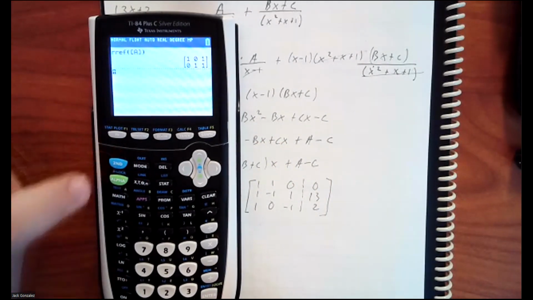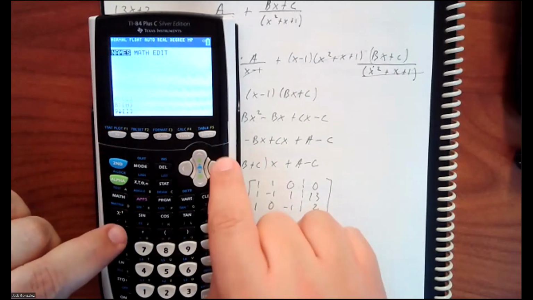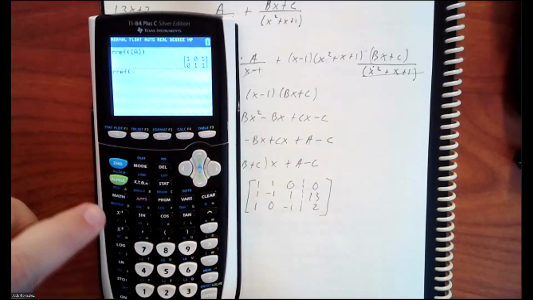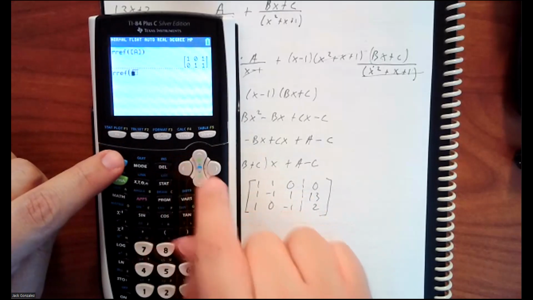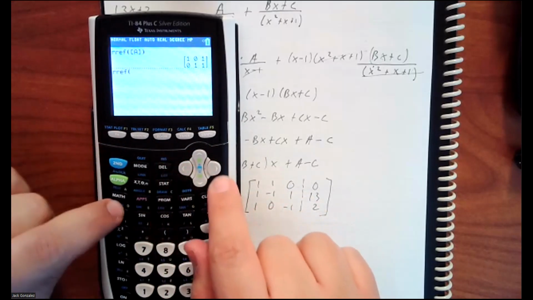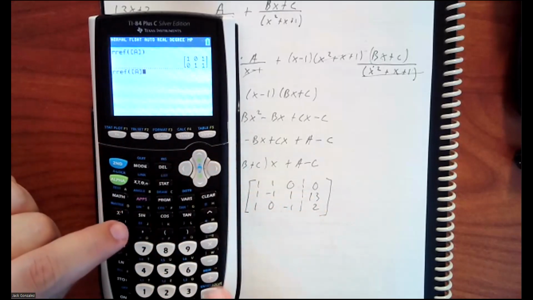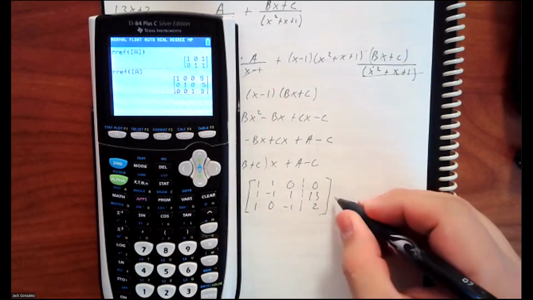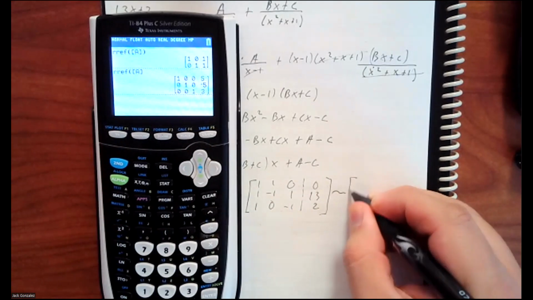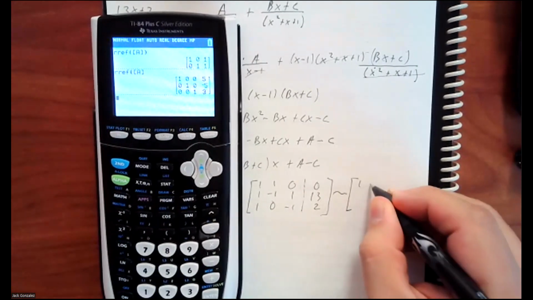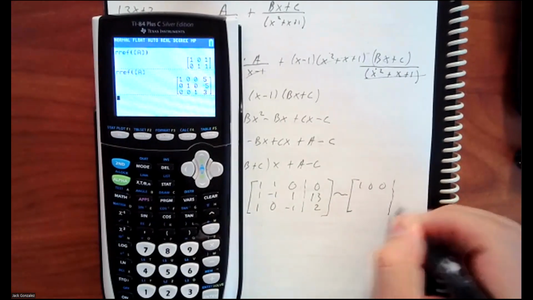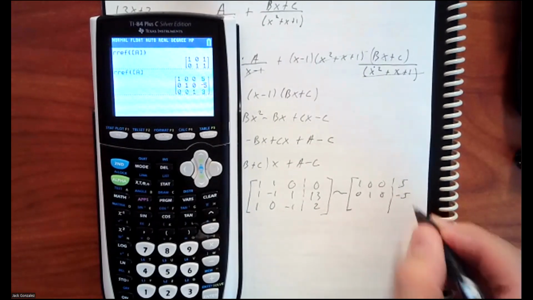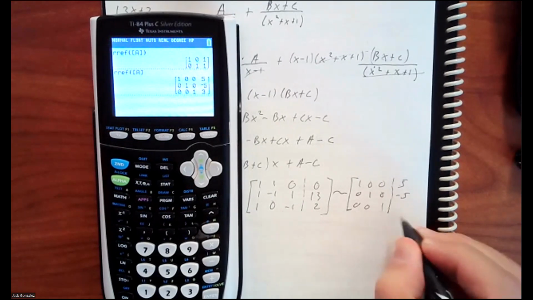So back to the matrix menu, go to math, go to RREF, go back to the menu again. Just choose the A. So this will be solved into 1, 0, 0, 5, 0, 1, 0, -5, 0, 0, 1, 3.